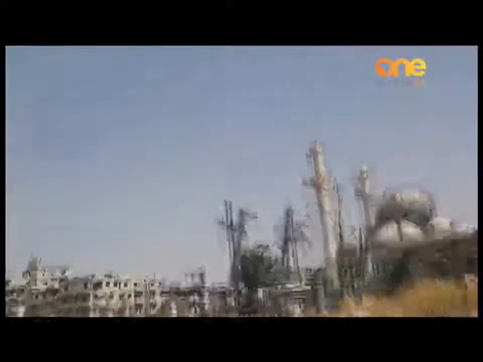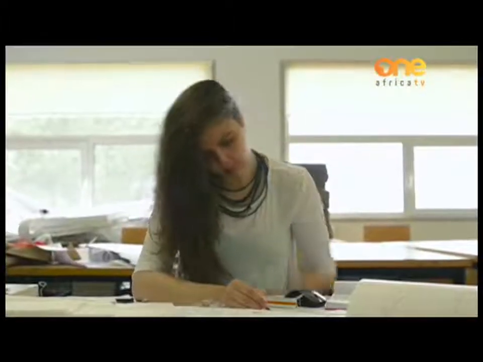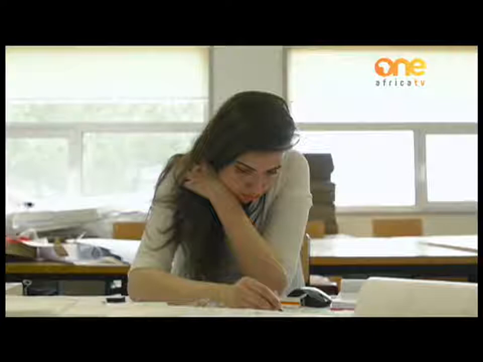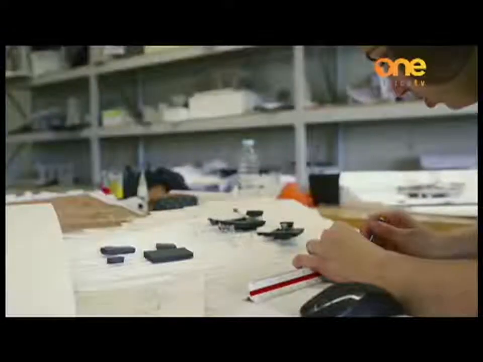When the war broke out in Syria some 5 years ago, Ala, an architecture student, was in her second year of school. Then her life turned upside down. There was no chance to complete my study in a place where people are dying.